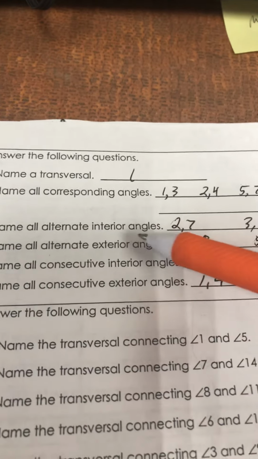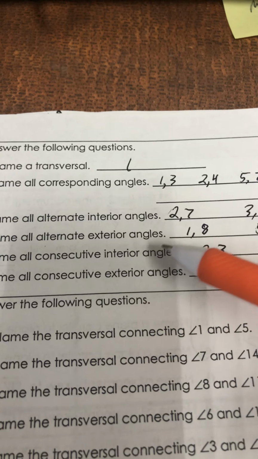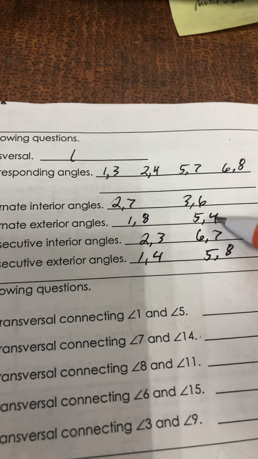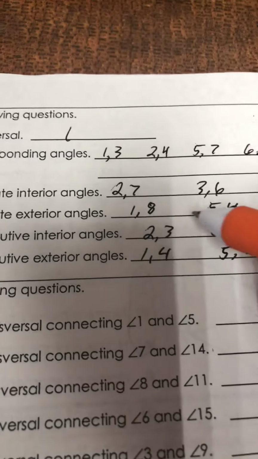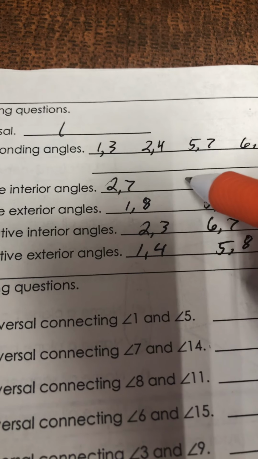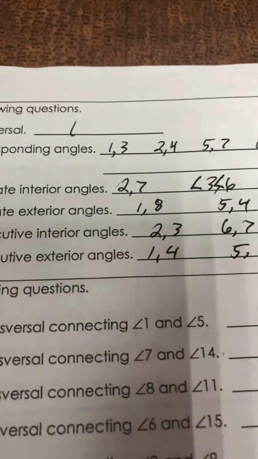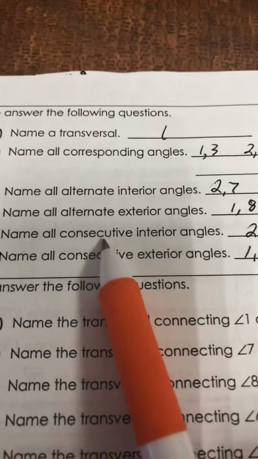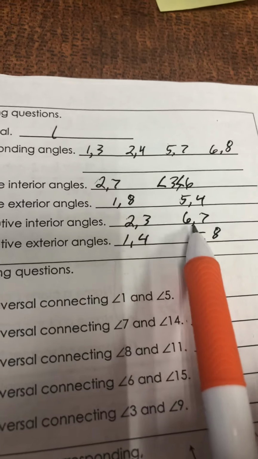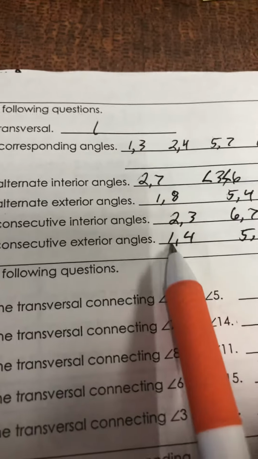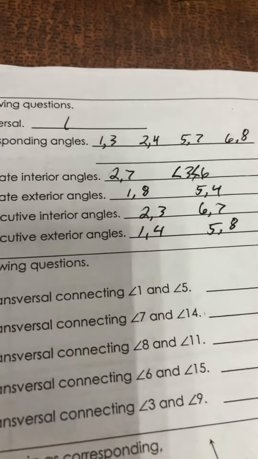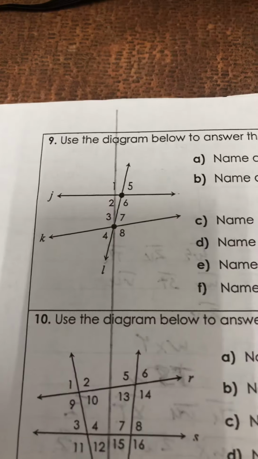Name all alternate interior angles. So we have 2, 7, and 3, 6. All alternate exterior angles, 1, 8, and 5, 4. He's probably going to want you to draw that little angle symbol, angle 3 and angle 6, but I'm just kind of taking a shortcut here. Consecutive interior angles are 2 and 3 and 6 and 7, and consecutive exterior would be 1 and 4 and 5 and 8 in this diagram right here.